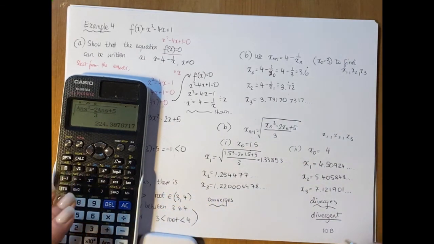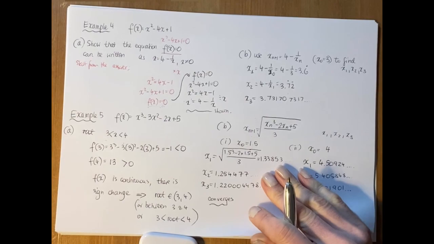A divergent sequence, if you like. Okay, so that takes us to exercise 10b.